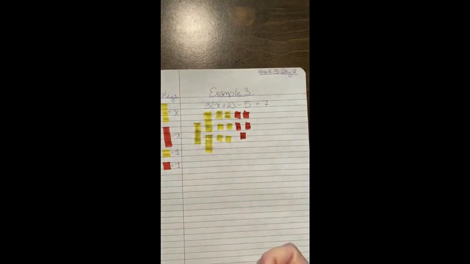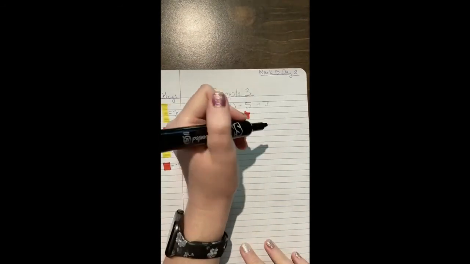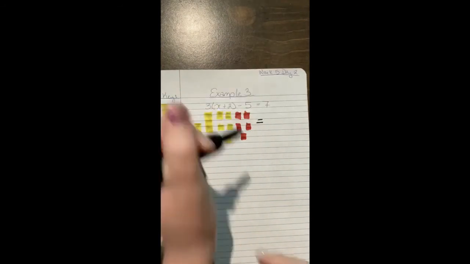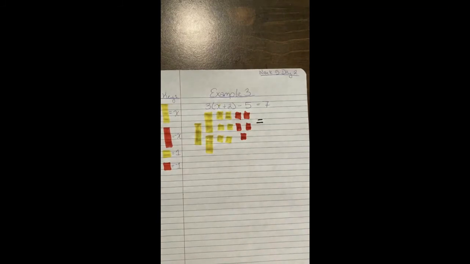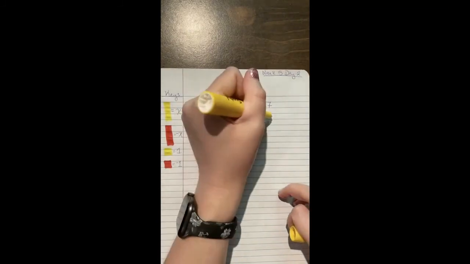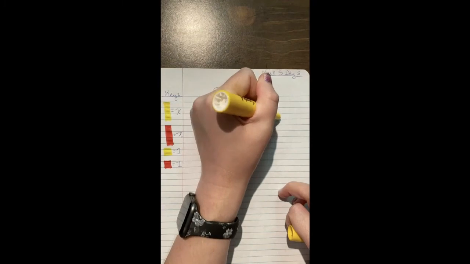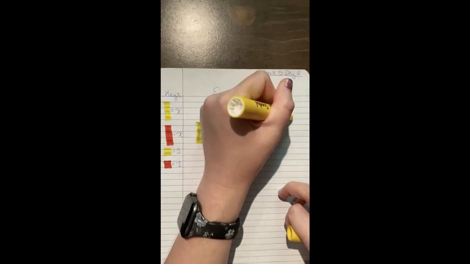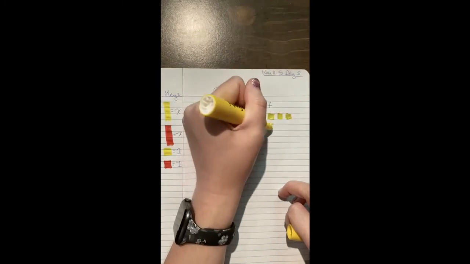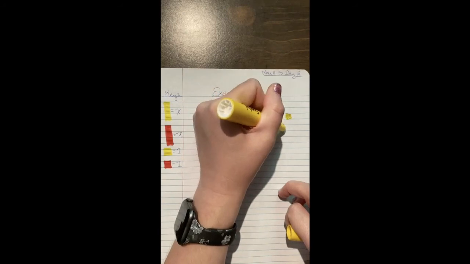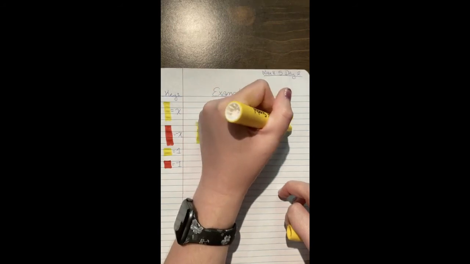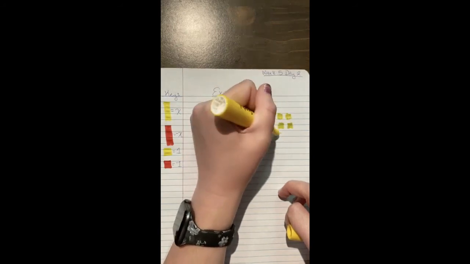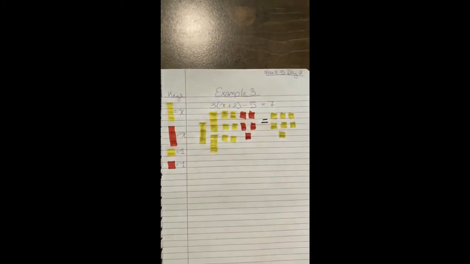All right, 5 negative 1s minus 5. And that's going to be equal to 7 positive 1s. So there is my equation modeled.